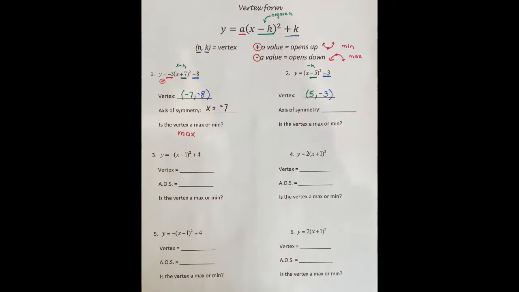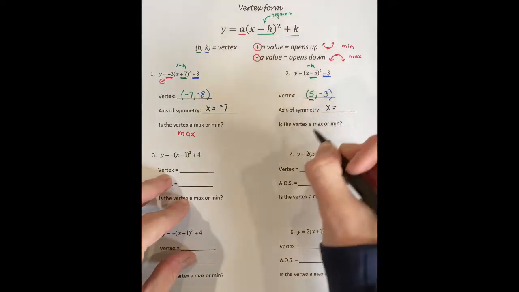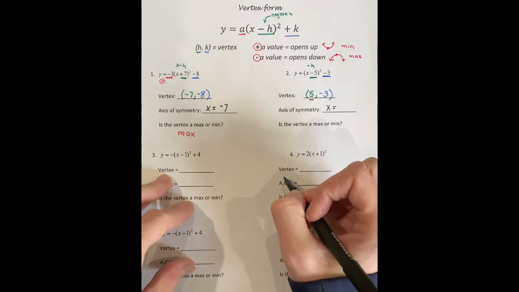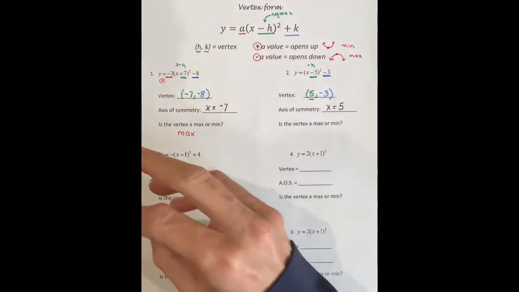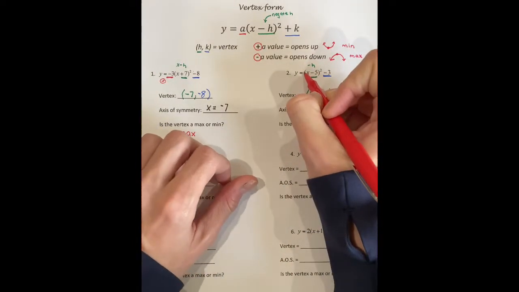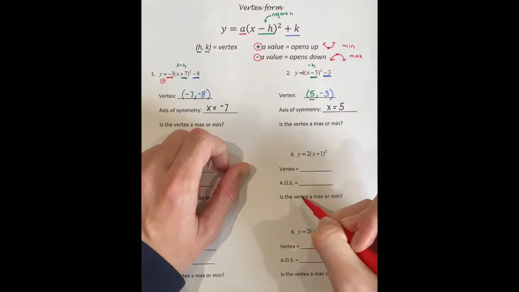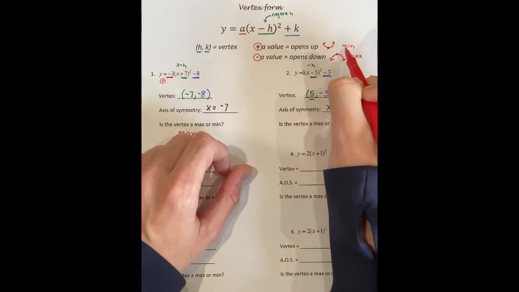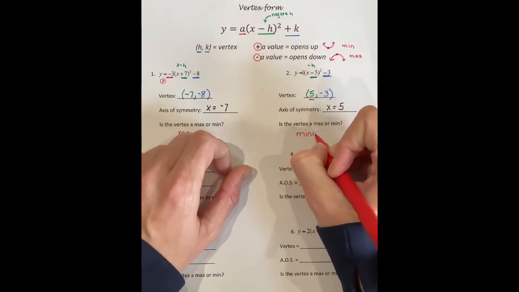Then we need our axis of symmetry. So this is always x equals, and it's always going to be the x value of our vertex. So it's x equals 5. Then is this going to give us a maximum or a minimum? Well, what's the invisible value in front of the parentheses here? It's a +1. So since it's a positive, it tells us it's opening up, and we have a minimum.